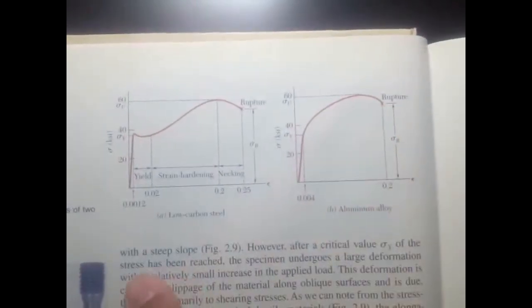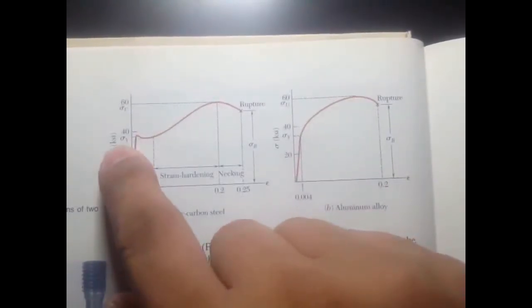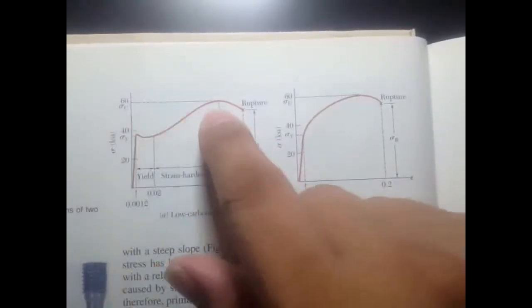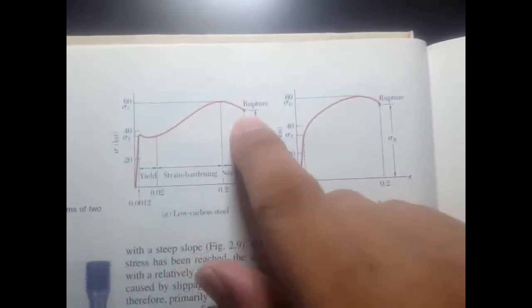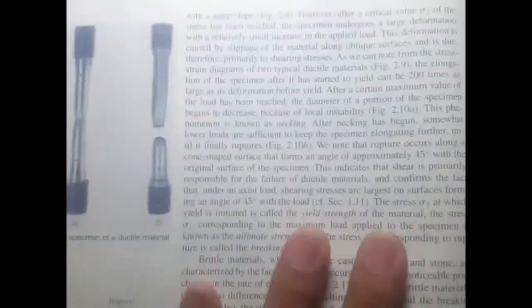For a low carbon steel, you would also have the yield strength, then the ultimate strength, and beyond that is the rupture point.